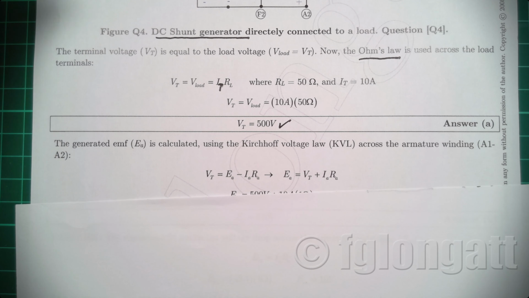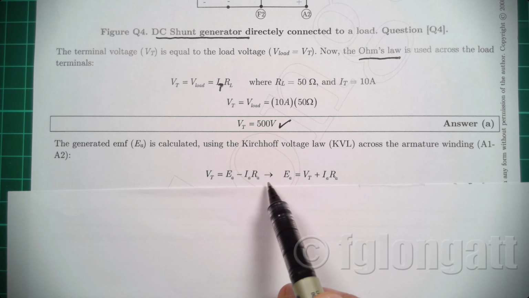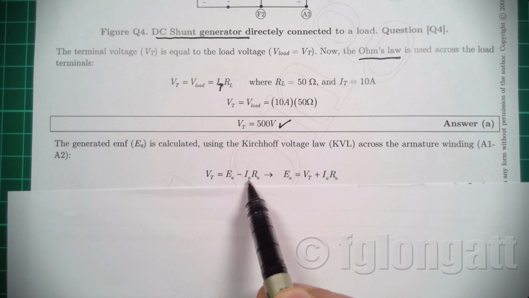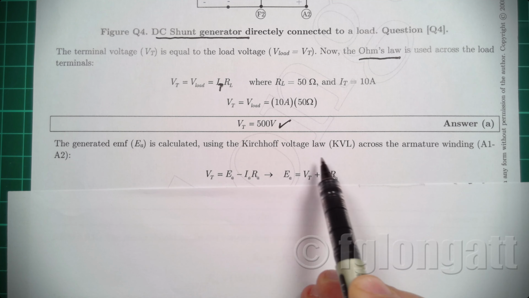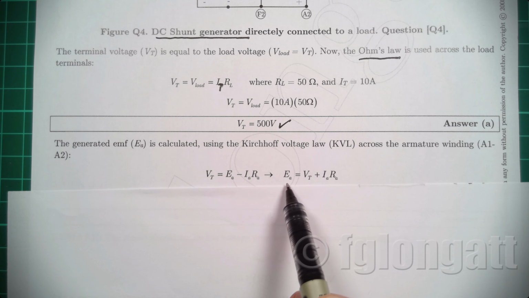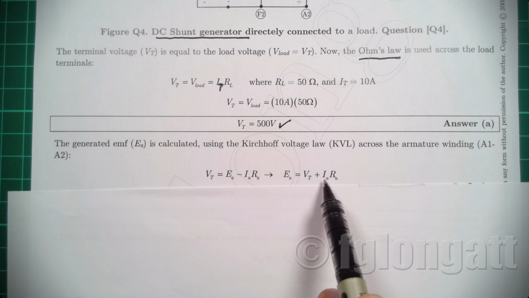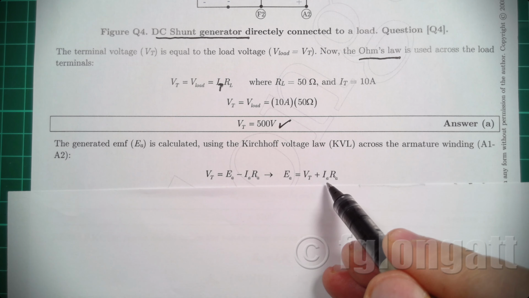Using Kirchhoff voltage law, remember, we can say that the terminal voltage is the armature voltage minus the voltage drop across the armature winding. So rewriting the equation, the armature voltage will be the voltage across the terminal plus the voltage drop across the resistor at the armature.